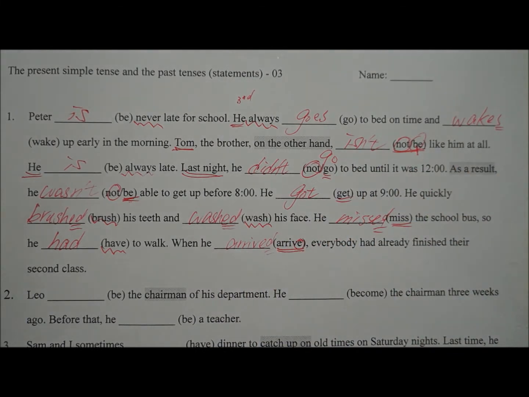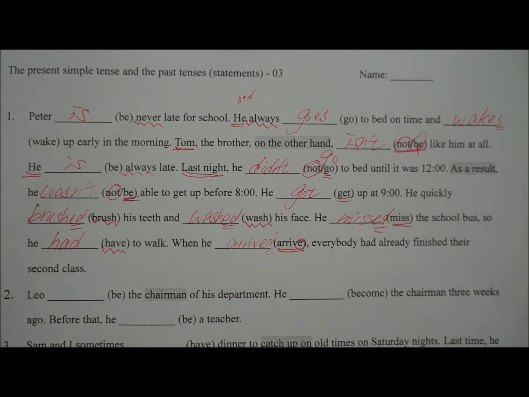So when he arrived, everybody had already finished their second class. So the answer for question number 1: Peter is never late for school. He always goes to bed on time and wakes up early in the morning. Tom, the brother, on the other hand, isn't like him at all. He is always late. Last night he didn't go to bed until it was 12 o'clock. As a result, he wasn't able to get up before 8. He got up at 9 o'clock, he quickly brushed his teeth and washed his face. He missed the school bus, so he had to walk. When he arrived, everybody had already finished their second class.